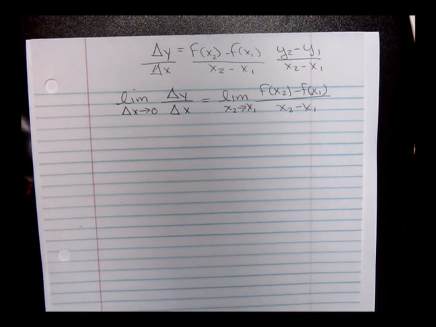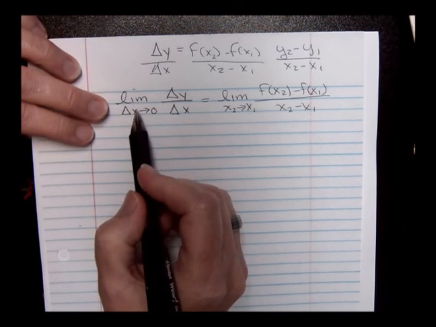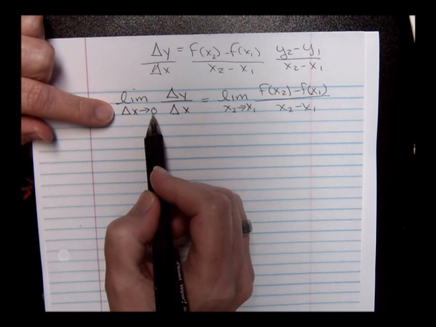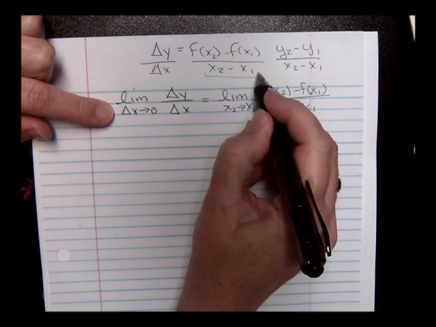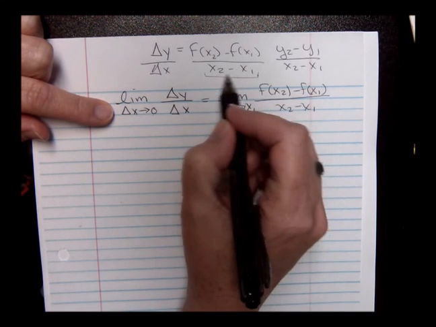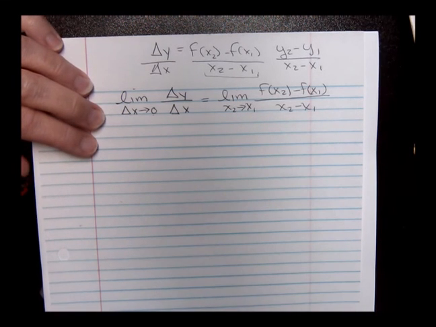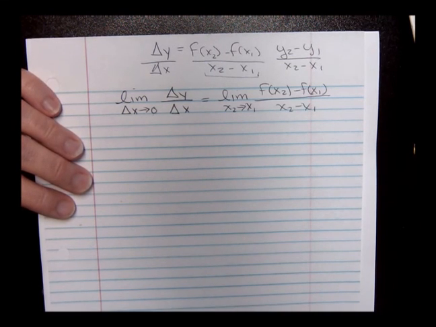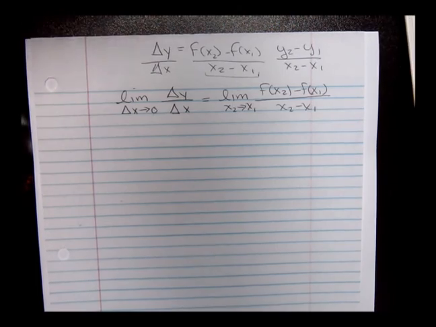So when we're looking at rate of change, we're looking at a limit as delta x approaches 0. So that means delta x, again, is the distance from the point that you're looking at to a point close to it. Again, this is the same that we've looked at before. It's just different notation.